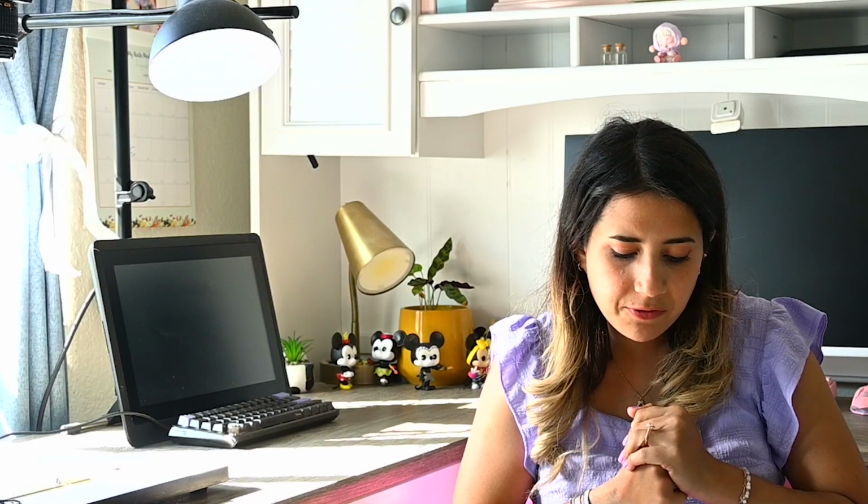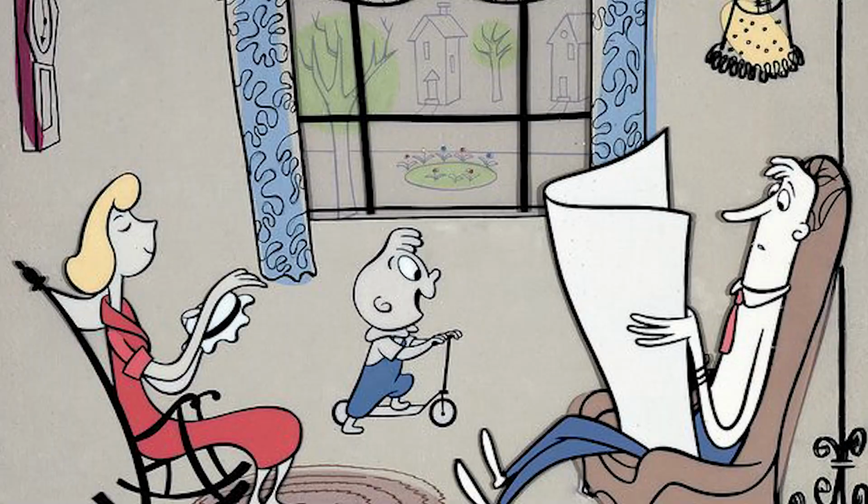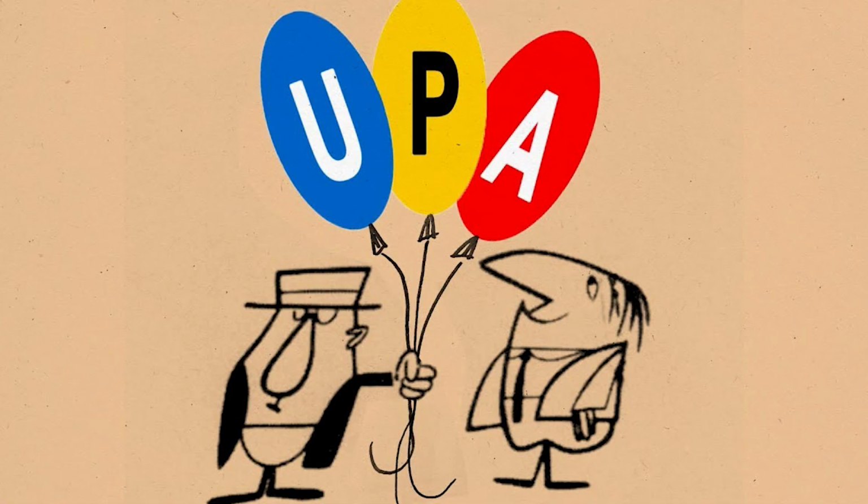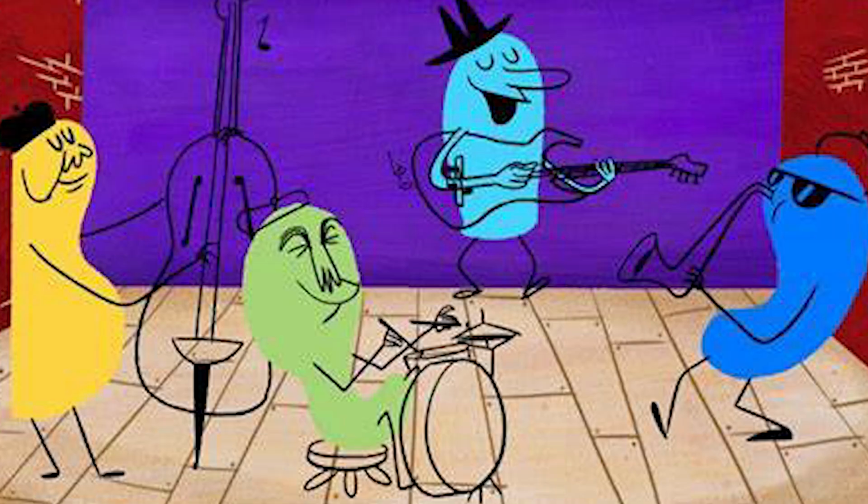And then in the 1950s, we also see UPA Studios, which is Mr. Magoo. One of the things that was special about them is that they took their own way of making animation.